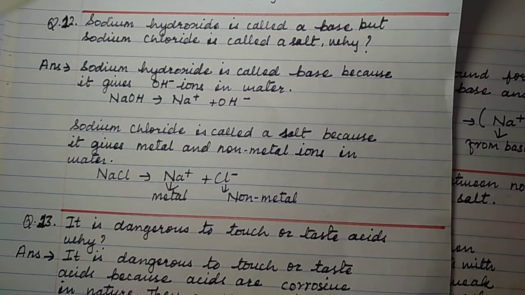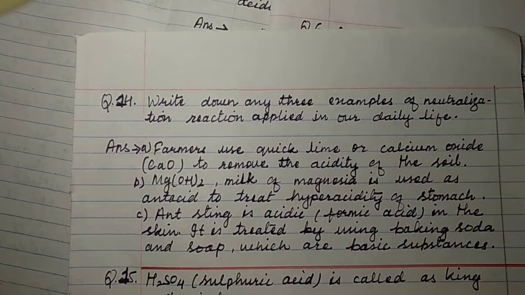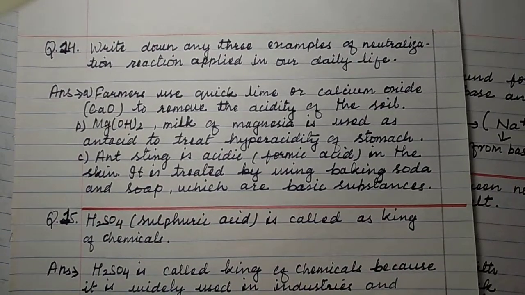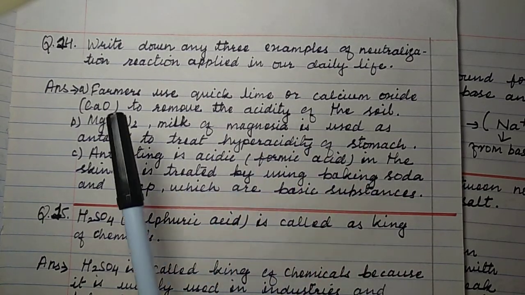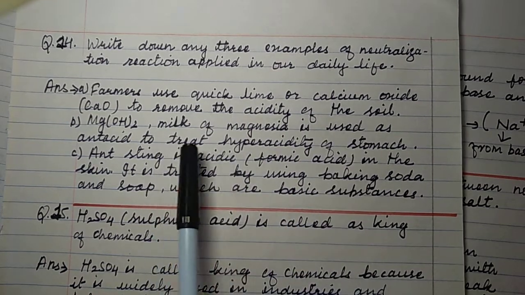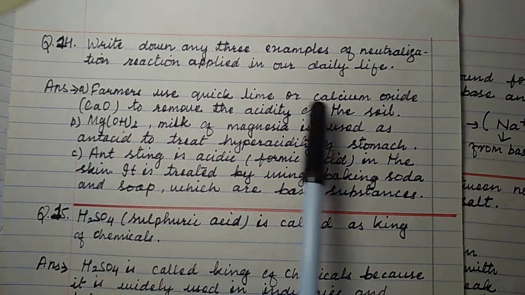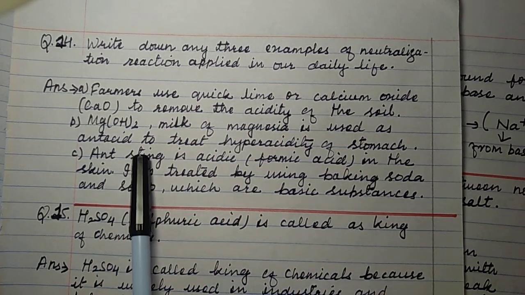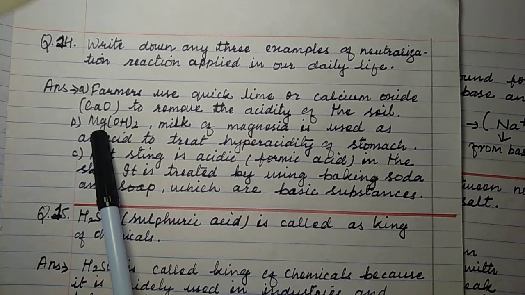Now the next question is question number 14. Write down any three examples of neutralization reaction in our day-to-day life. This is also an important question. Farmers use quicklime or calcium oxide to remove acidity of the soil. If the soil is acidic, then farmers mix calcium oxide or quicklime. Magnesium hydroxide, milk of magnesia, is used as an antacid to treat hyperacidity of the stomach.